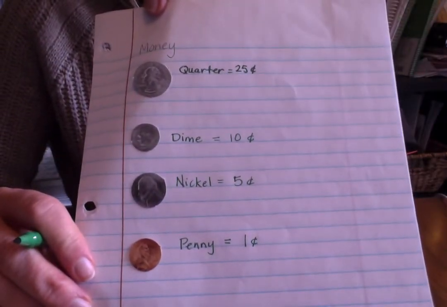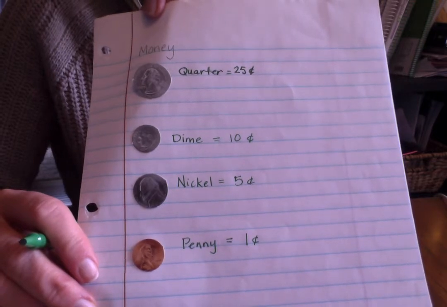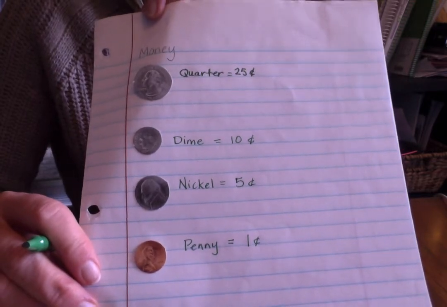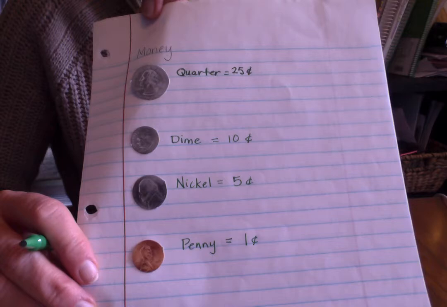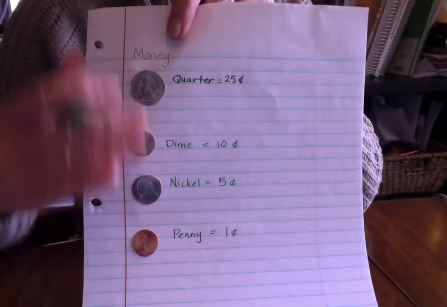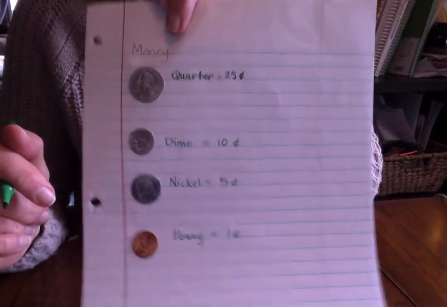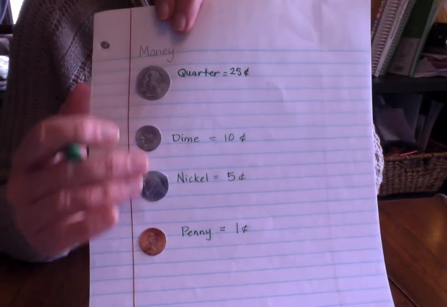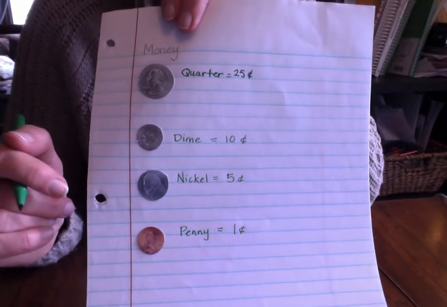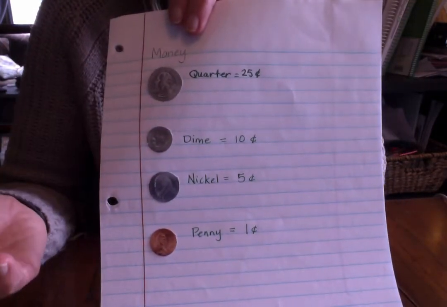Okay, so again, if you need to stop and freeze that and catch up, please do that. Okay, so we're going to move on, and we're going to think about coins as parts of a dollar. I don't want you to get too confused here, but really coins are fractions of dollars, right? It takes a certain amount to make one whole dollar.